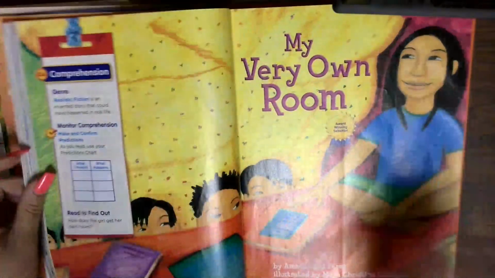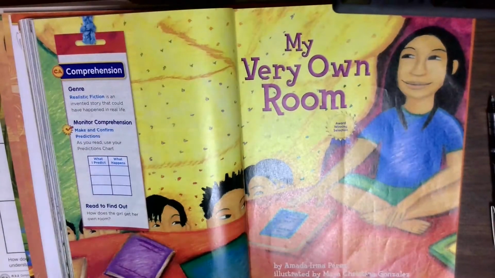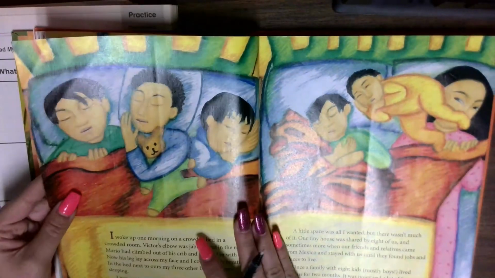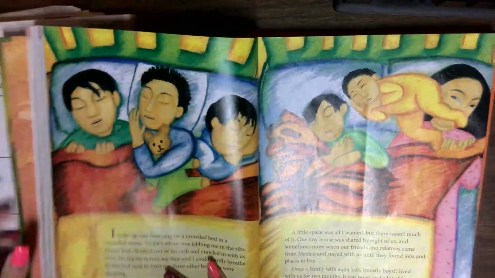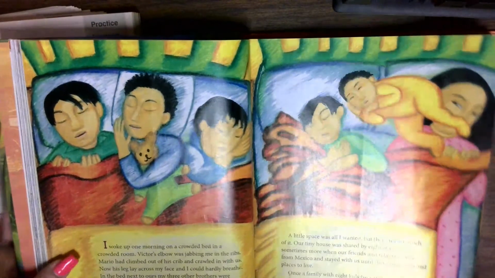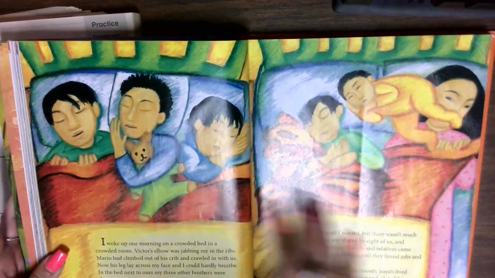And what you are going to do today is flip through. Before you start reading, all I want you to do is flip through and look at the pictures. And as you are looking at the pictures, think of 3 things that you think are going to happen. Okay, so, all right, I see, oh wow, I see a family, right, and a baby, a lot of people, 1, 2, 3, 4, 5, 6. My question is, why are they all in one bed, right?